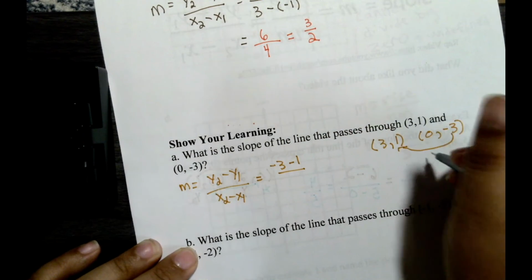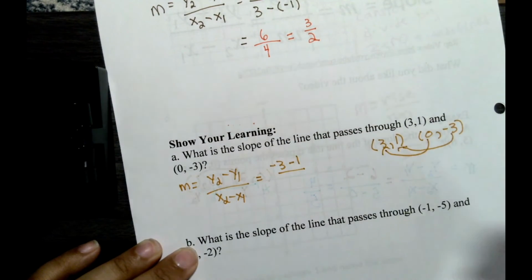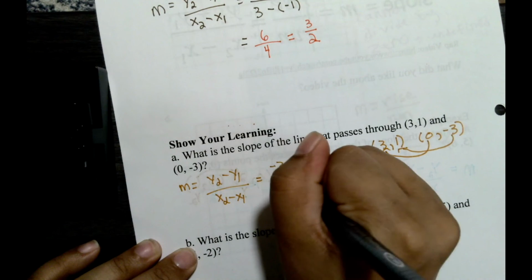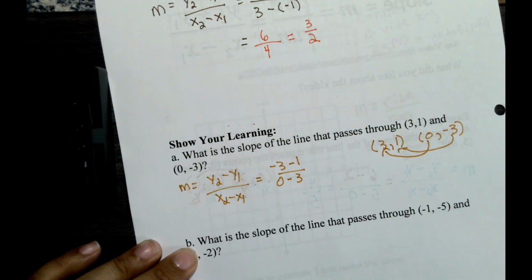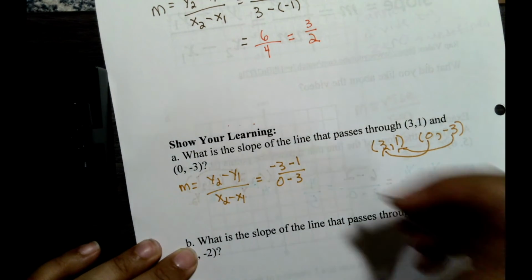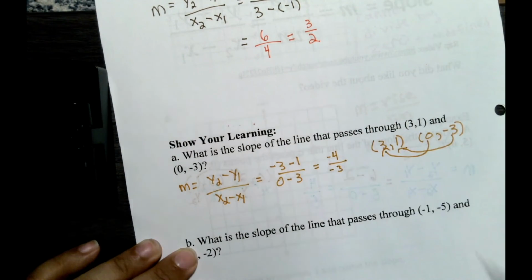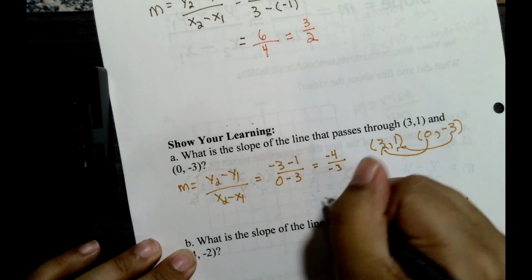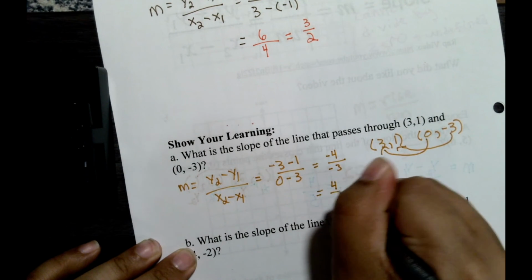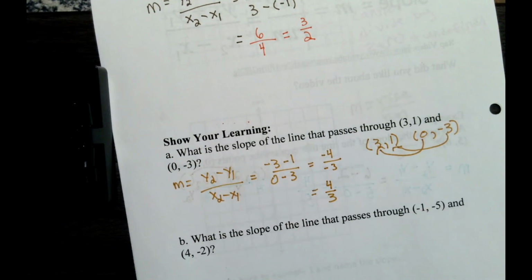Alrighty. And let's try one more, and then we're going to call it a fun time. We've had a great time of learning. So, (-1, -5) and (4, -2). My pen is kind of going out, so I'm going to change the colors just for that reason.